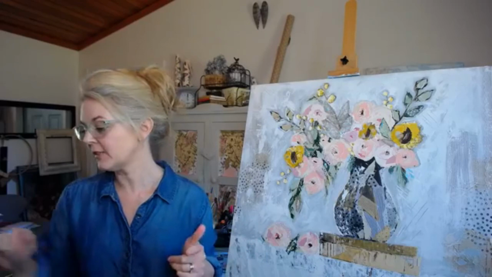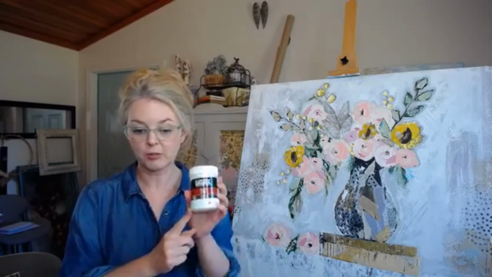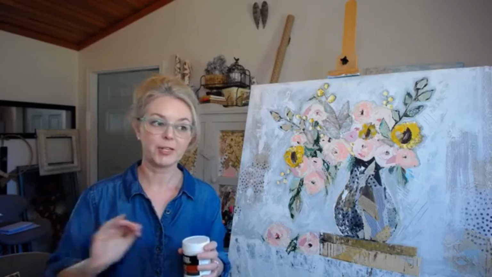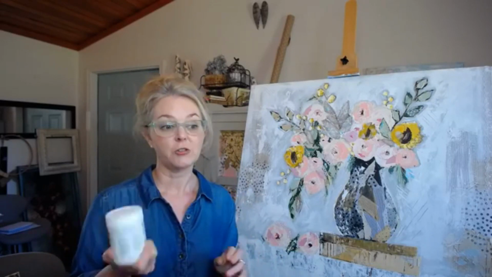So she was asking about adding papers and the paper pattern and color fading when using gel medium. I will say this, if you're using the actual gel medium, sometimes it will smear the print, the color that's on different printed papers. The quality of your paper is going to have something to do with that. Also, if you have printed it yourself and you try to use something like this to put it down, it may smear the ink on that.